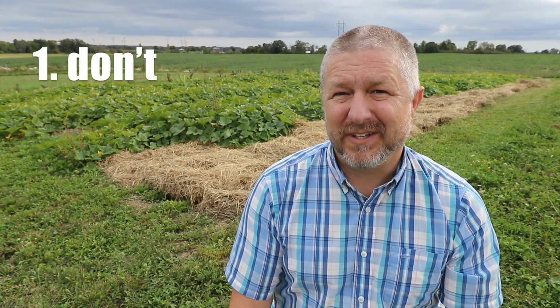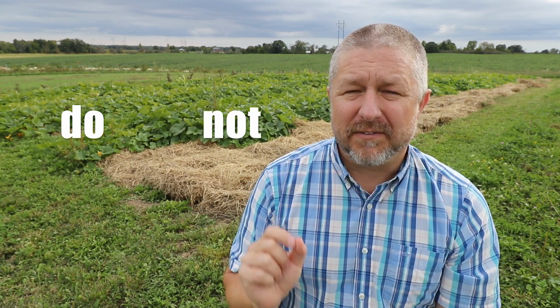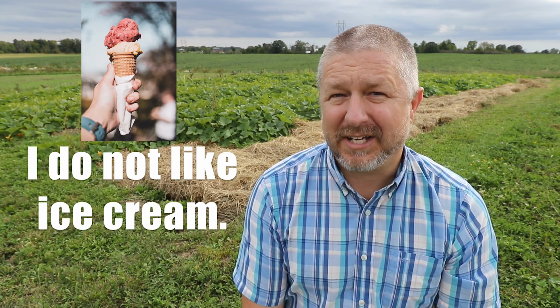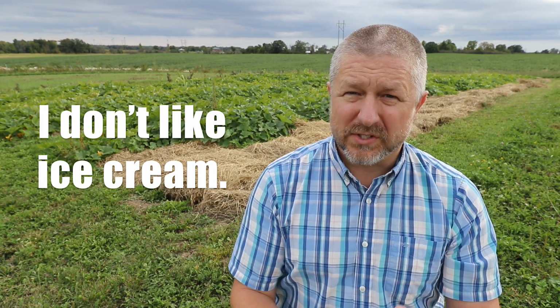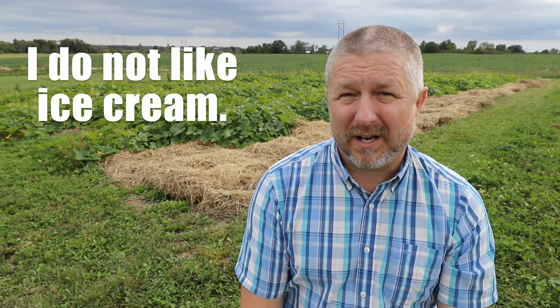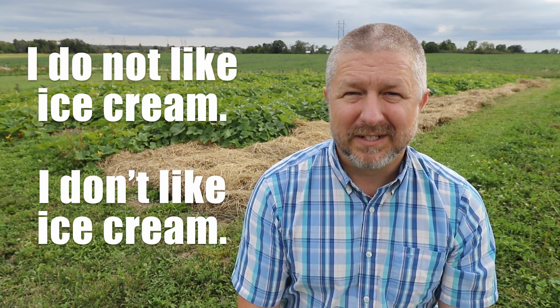The first contraction that we're going to look at combines the words do and not. If I was to say, I do not like ice cream, that would be a completely correct English sentence. But as a native English speaker, I would be more likely to say, I don't like ice cream. Notice the difference. I took the word do and the word not, and I combined them to say don't. So, I do not like ice cream becomes I don't like ice cream. By the way, I actually do like ice cream.